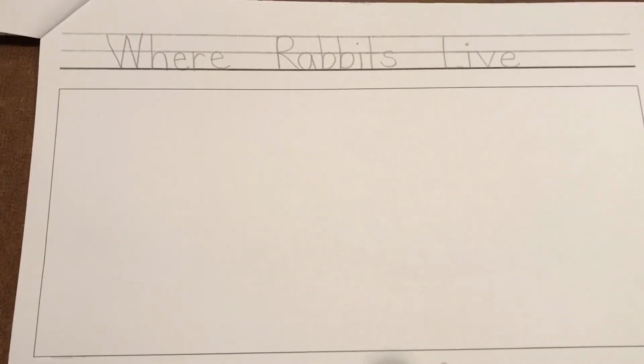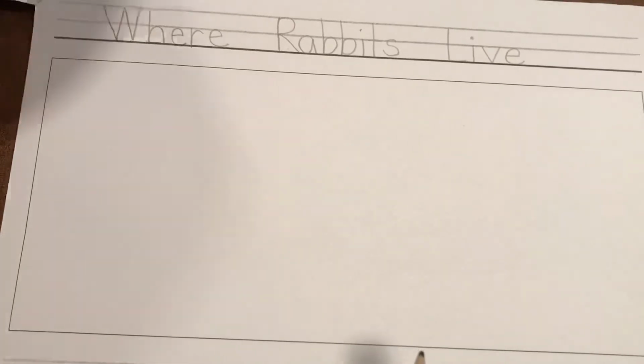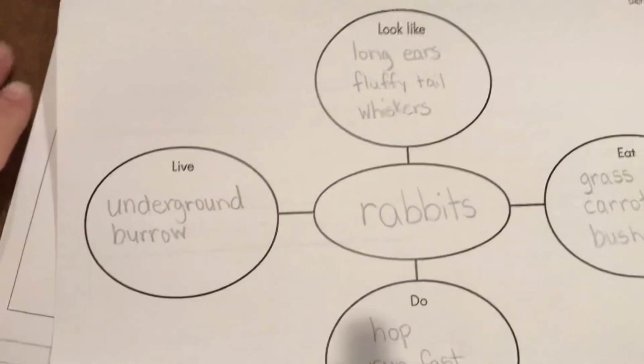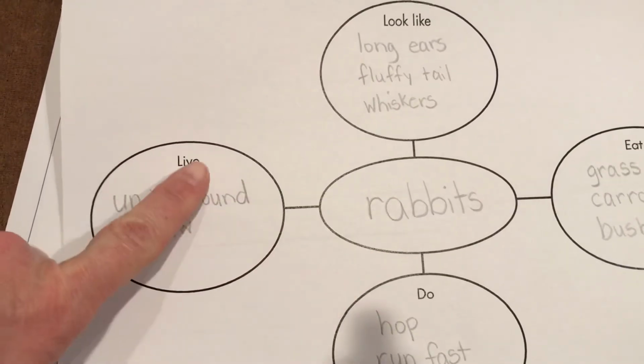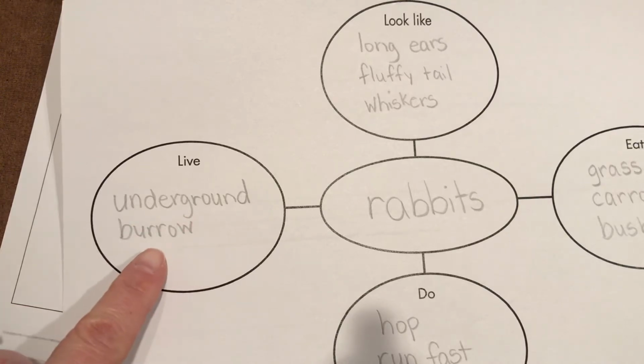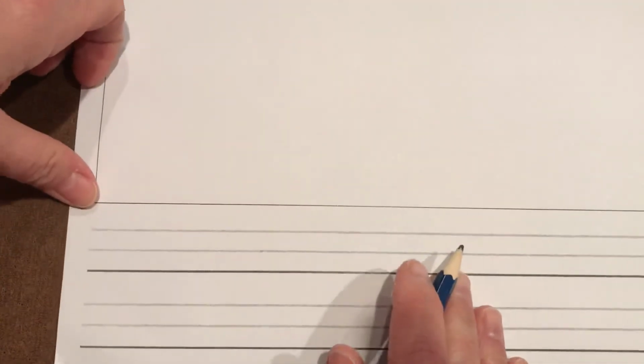Now if I remember right, or if I don't, I can go back to my web to see where rabbits live. And rabbits live underground in a burrow. All right. Now I have the information I need, and I'm going to put my information down here.